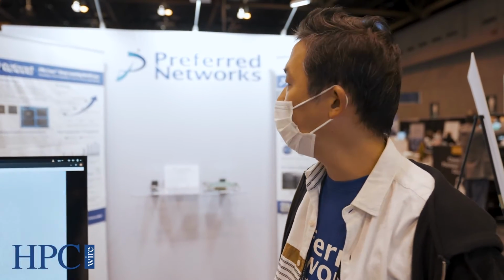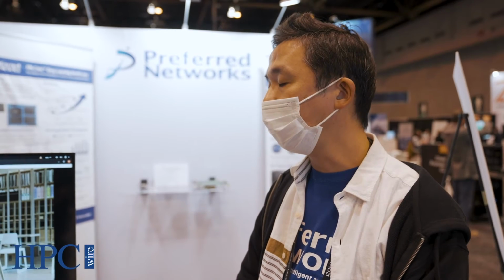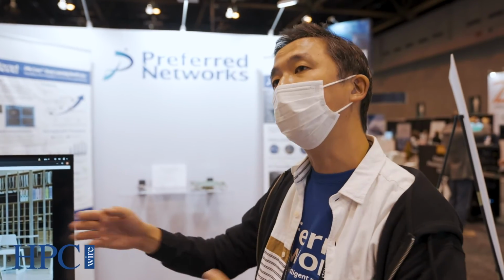We expect the next generation of our processor, MN Core 2, will come to running state in 2023. So we are now evaluating our new ASIC, and it will be available next year, and we will build some infrastructure in 2023. Wonderful. So at that time, it will be a totally different system.